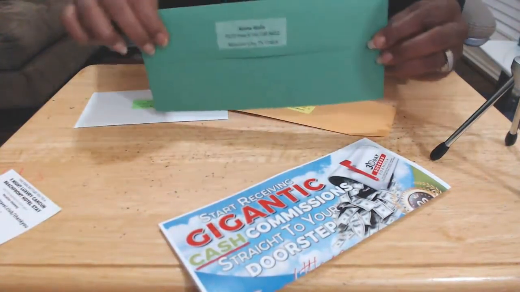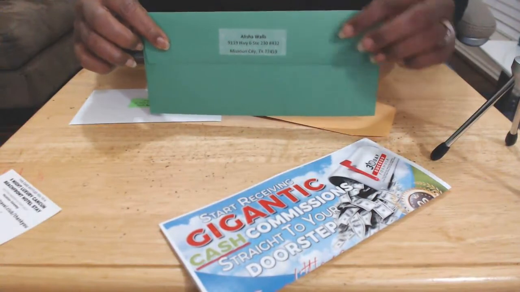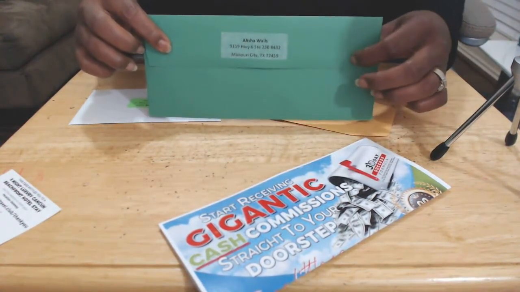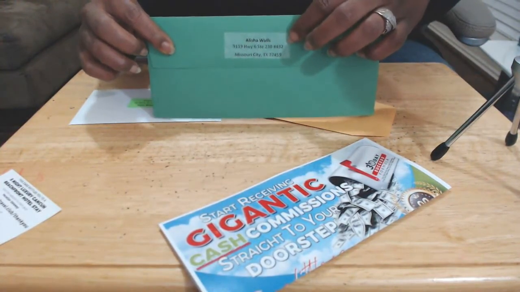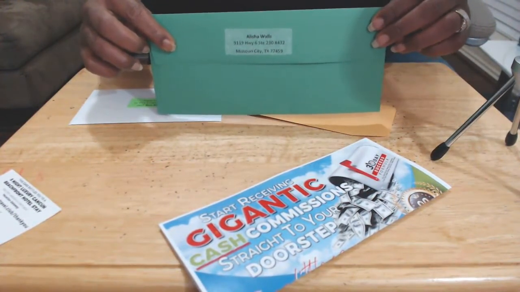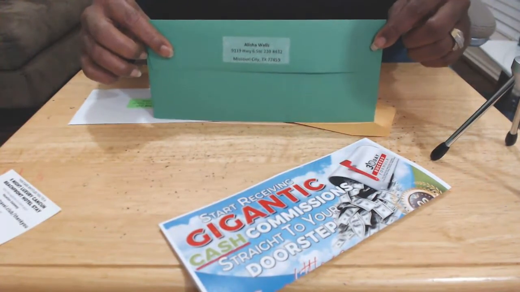Your return address will go on the back of the envelope. Now, the only thing that you will have to purchase outside of your envelope is the address labels. That's all that you will have to purchase. And you can purchase address labels, 300 count, for like $7. So it's not a lot of money to do that.